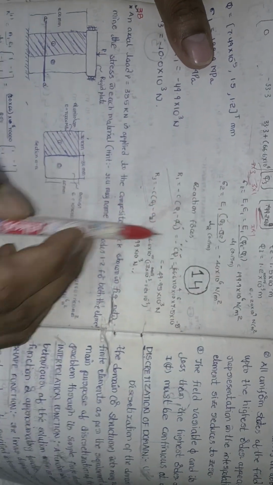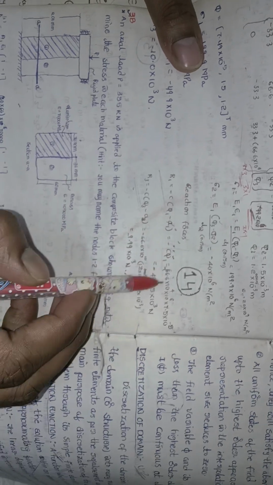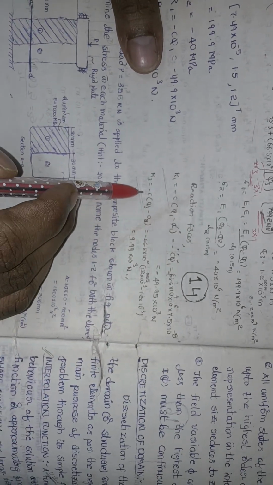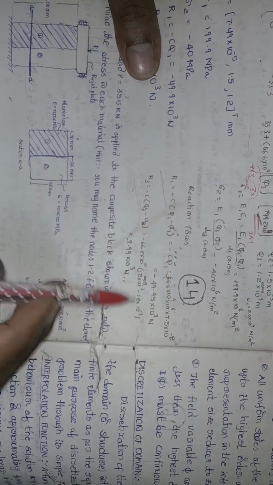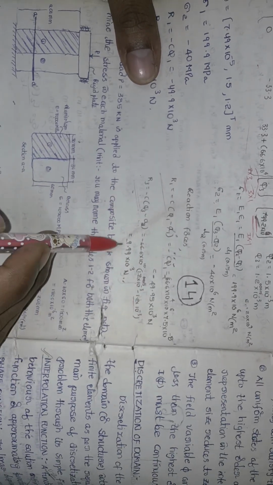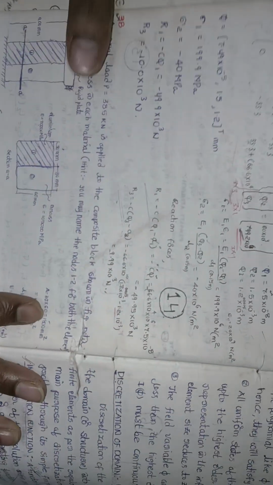Here A1 is 0, so only C Q1, you know C value and Q1. Similarly R3 value, C into Q3 minus A3, A3 is some value, here A3 in meters, and Q3 value, then you will get the R3 value. So like that you have to solve this type of problems.